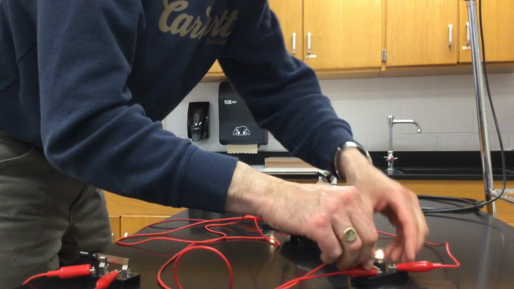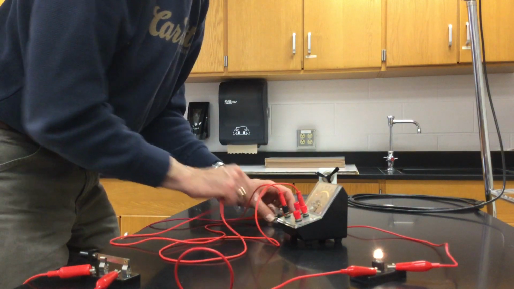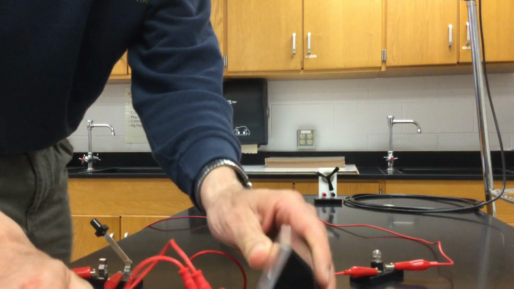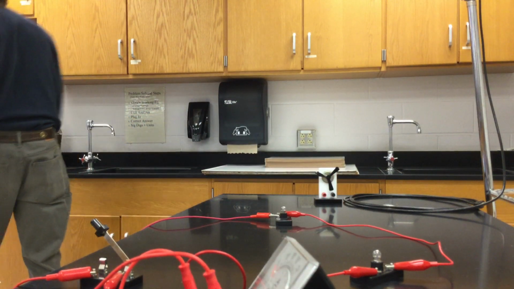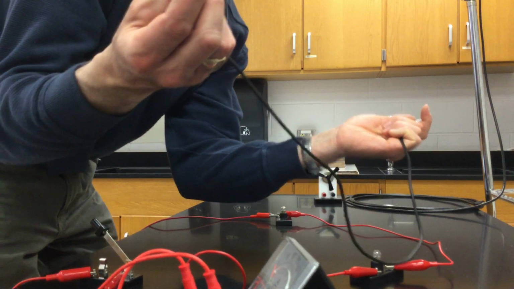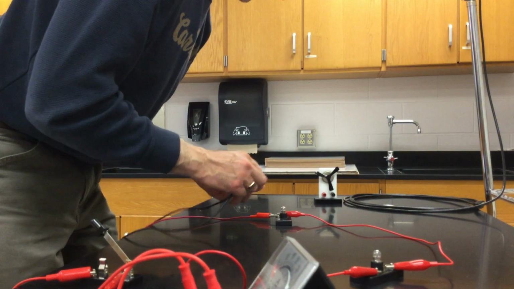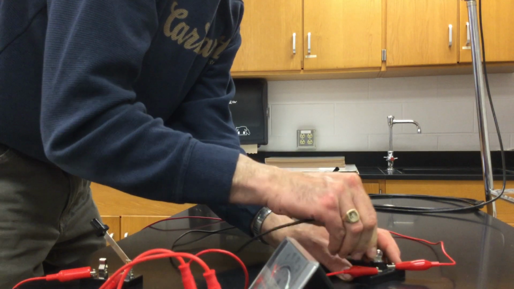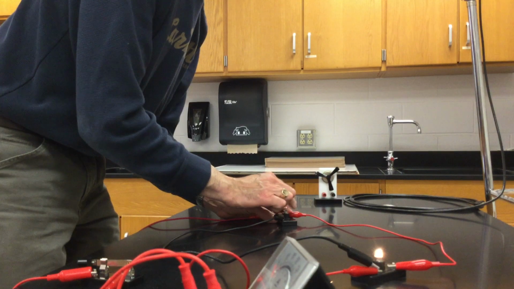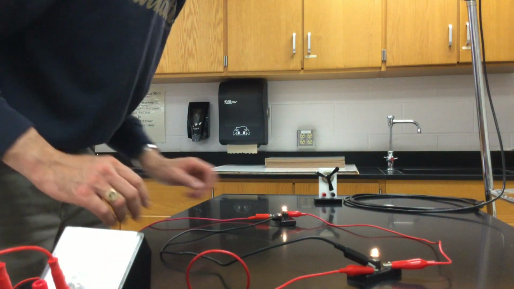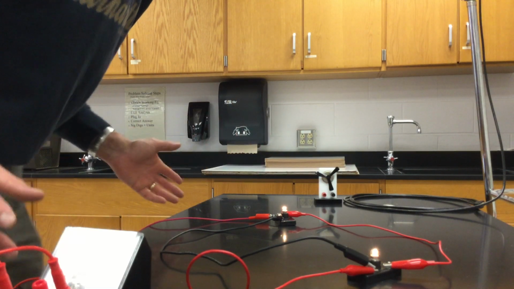Let's check one more thing here. What if we disconnect this? Okay. I'm going to go get one more wire. Now, does it matter that it's a black or a red wire? Not at all. It's just the one I grabbed. So I'm going to get this parallel circuit working again. Okay. It's a parallel circuit. I don't have the meter hooked up yet.